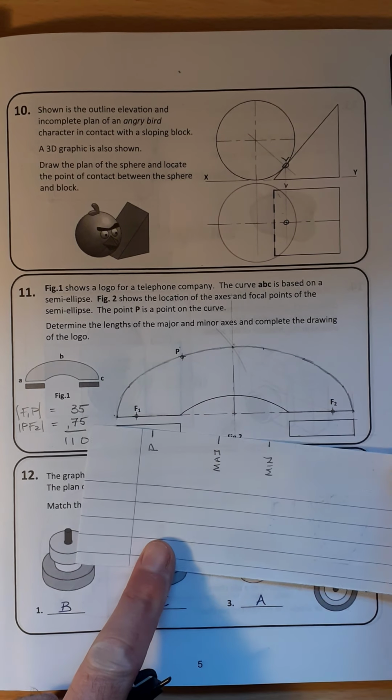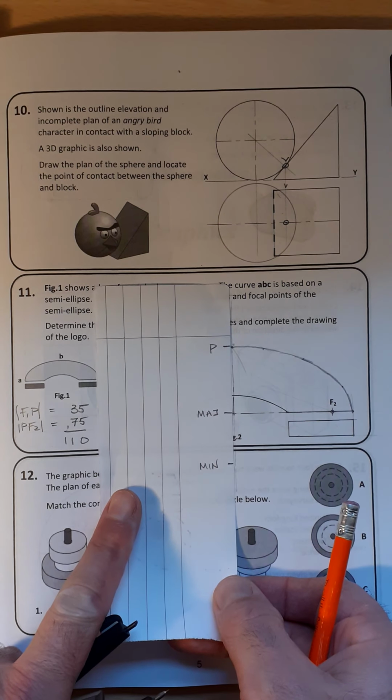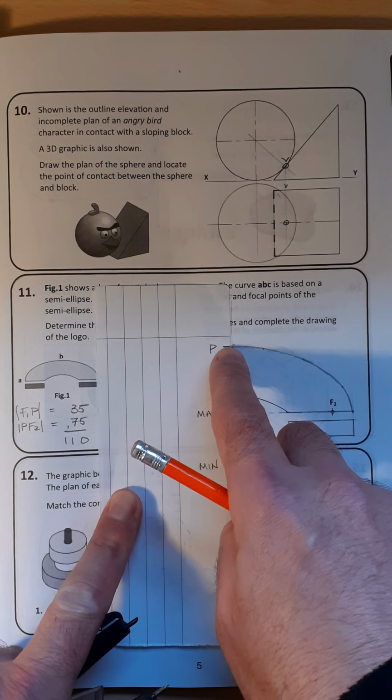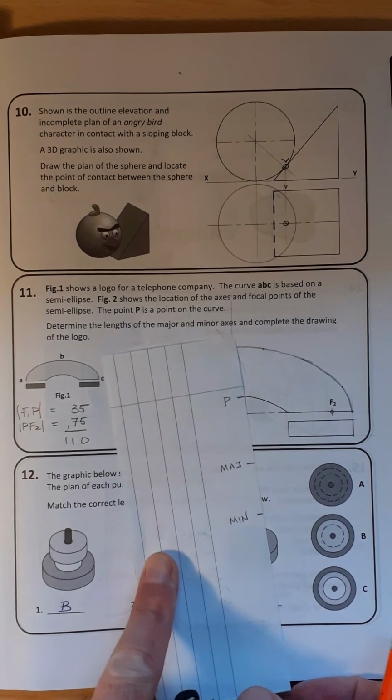Then I put my pin at the top. So pin or P at the top, and I mark this is the major axis running across here. So I mark that and I call that major.